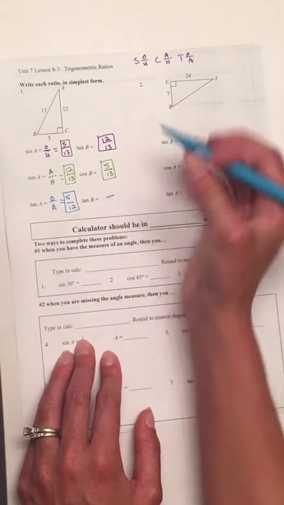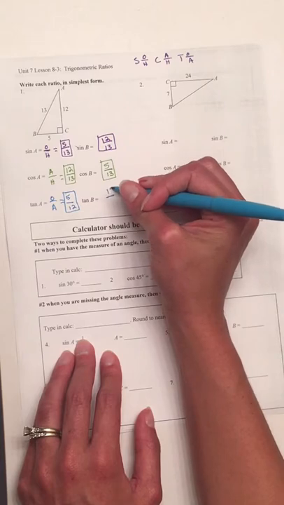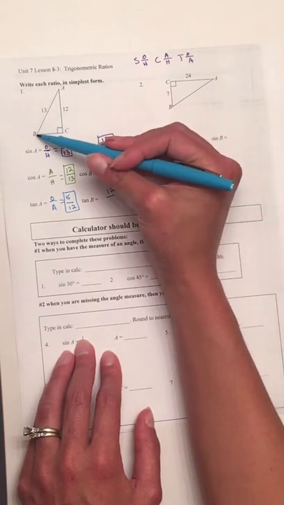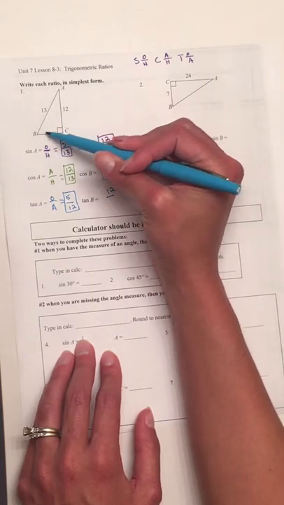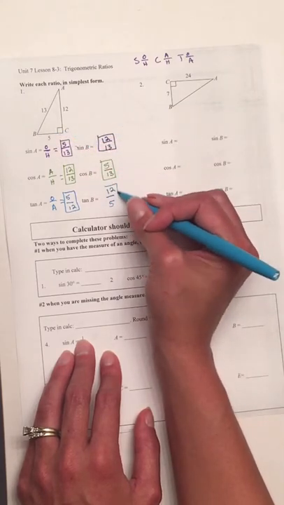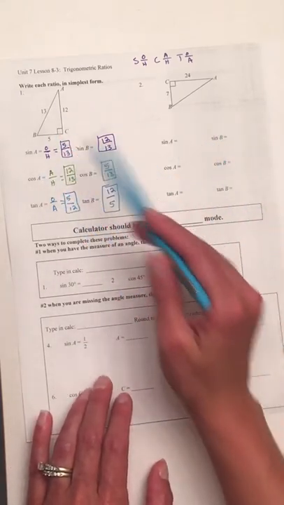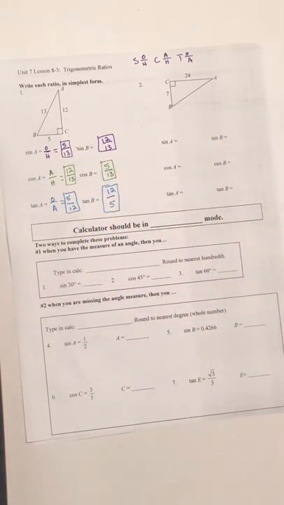For angle B, if I were to stand on B, the opposite side from me is 12. And the adjacent side is that other side that touches angle B and is not the hypotenuse. That would be 5. So there are my ratios for this triangle depending on which angle you're standing at.